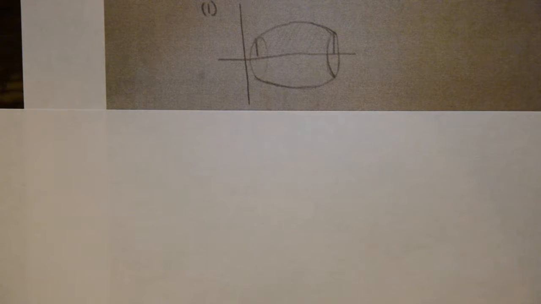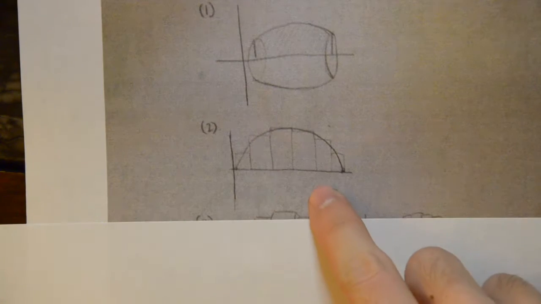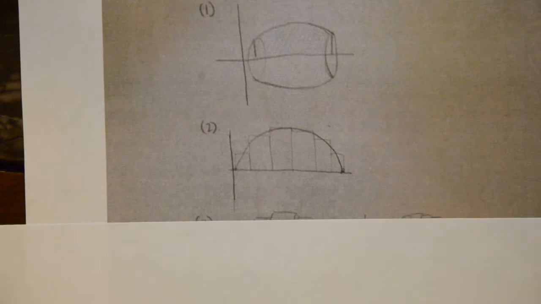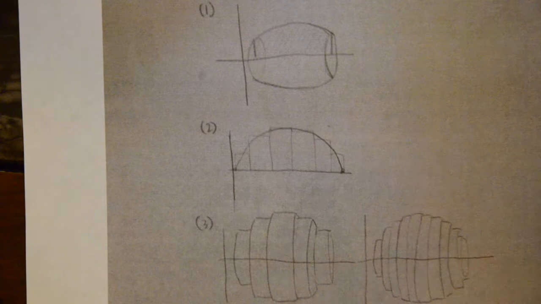When we were looking for the area, we divided the space using rectangles. We can also divide the solid up using cylinders. Like area, the smaller each division, the more accurate our answer will be.